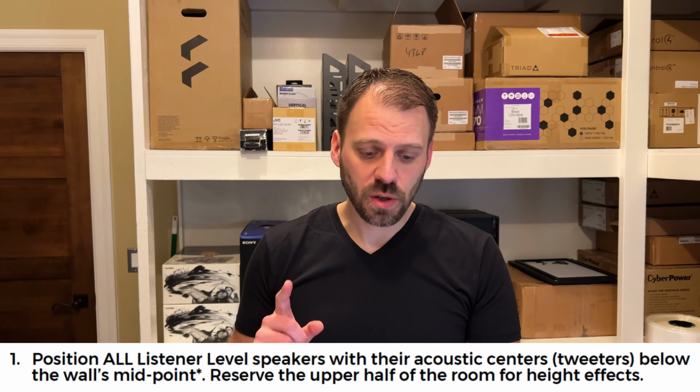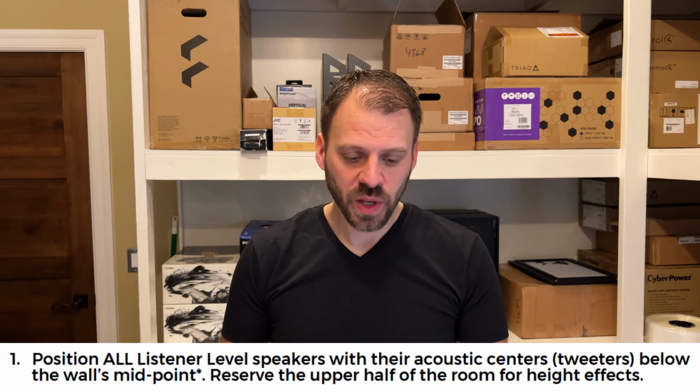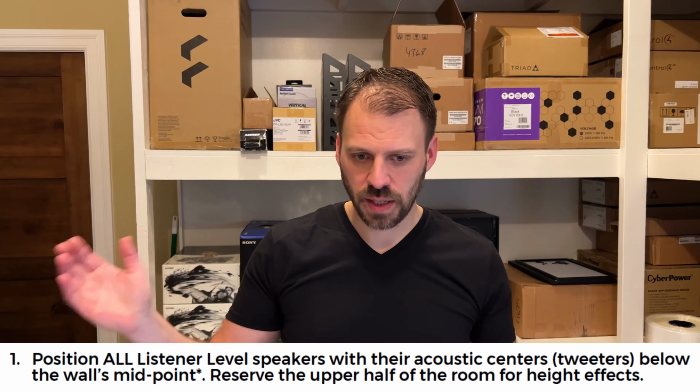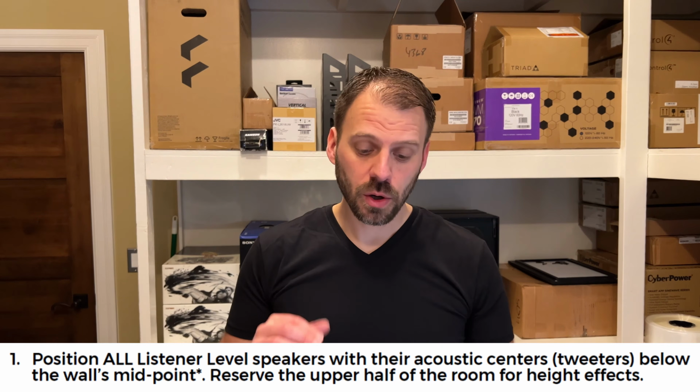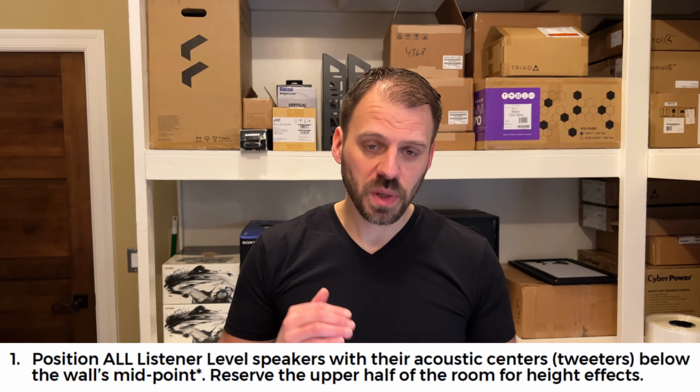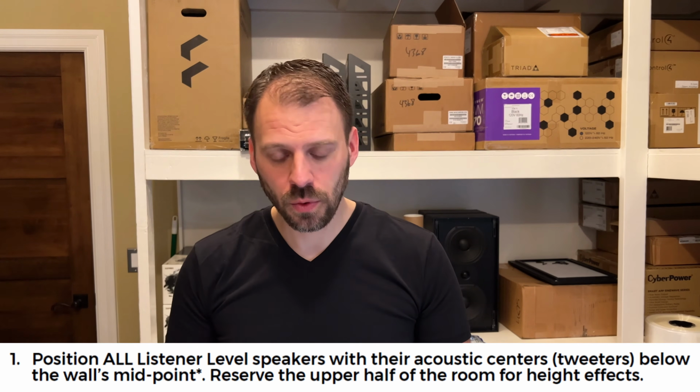So rule number 1, the most topical one: position all, capital ALL, all listener level speakers, meaning everything in the bed layer, the fronts, the side surrounds, the rear surrounds, with their acoustic center, referring to that as the tweeter, below the wall's midpoint. Reserve the upper half of the room for height effects. And then there's an asterisk there. The asterisk says, except Dolby Atmos enabled height modules, which can be positioned in the upper or lower half of the room with their drivers no lower than eye level.